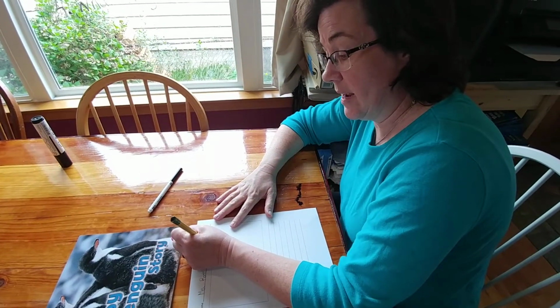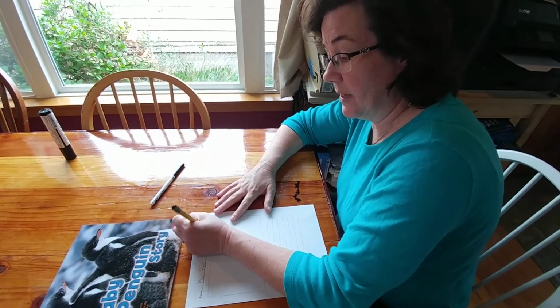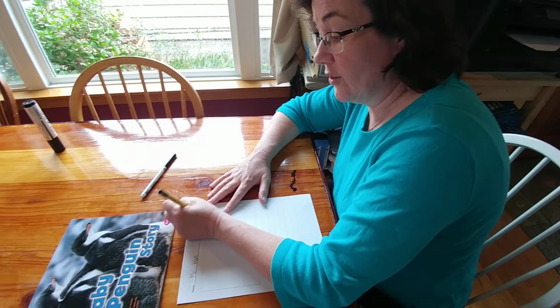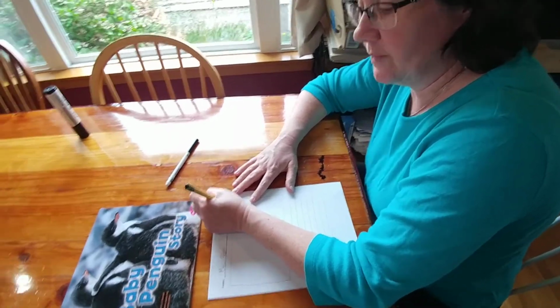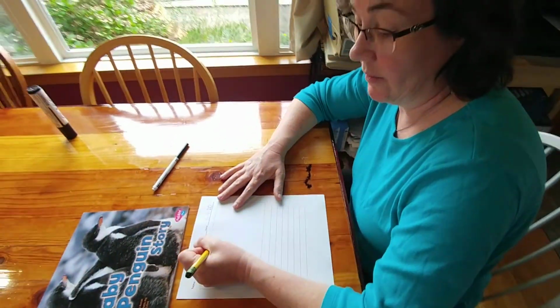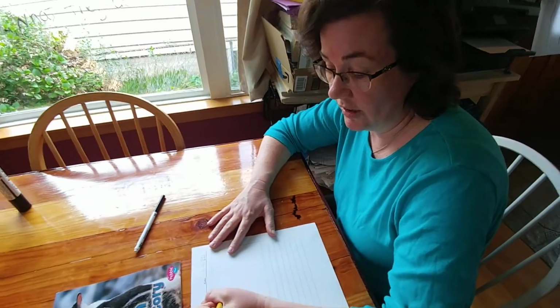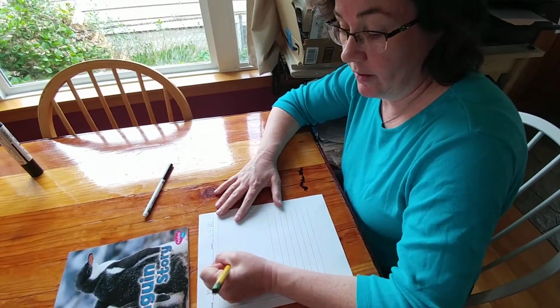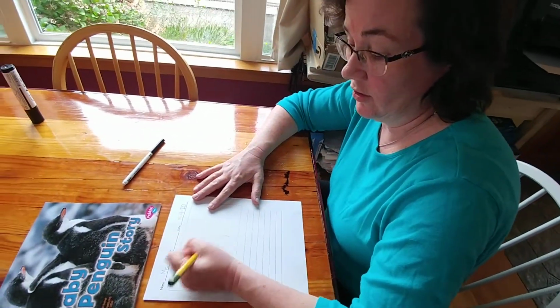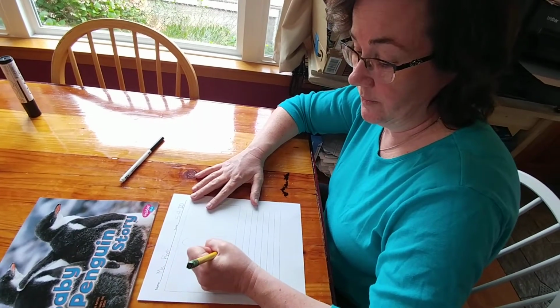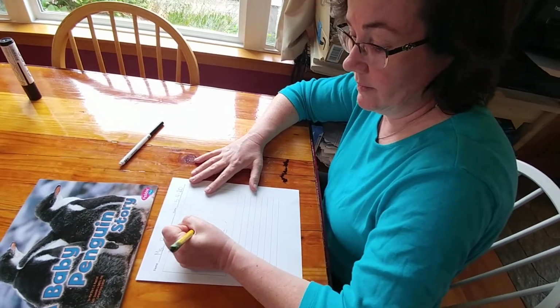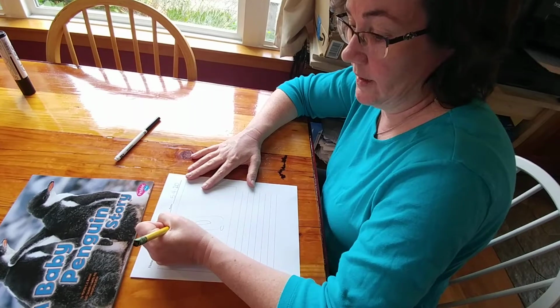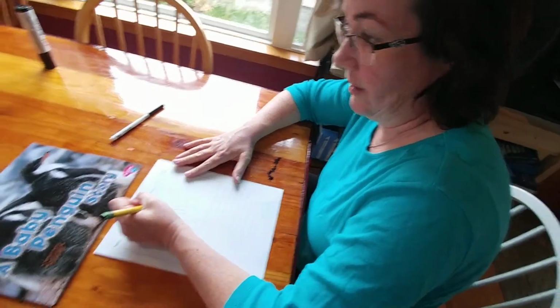So I'm going to write my name and the date at the top of my page. Right here at the top, just to remind myself, I'm going to draw a sketch. A sketch is just a little drawing of my penguin. Okay, it doesn't have to be a fancy sketch, just a little sketch. Okay, there's my penguin.